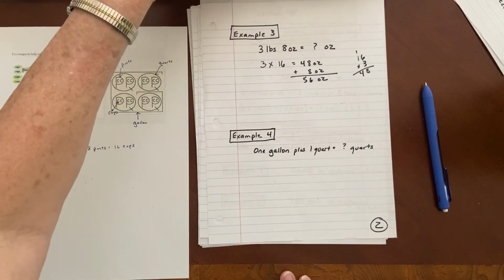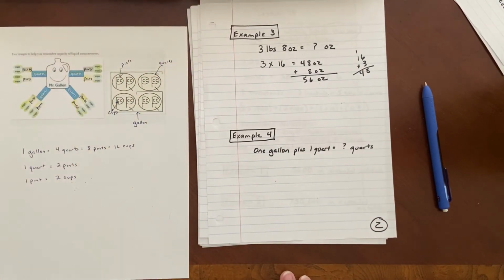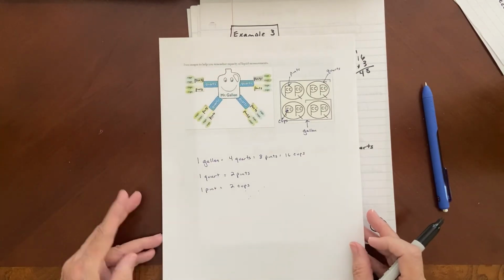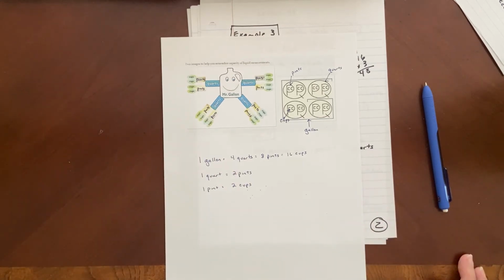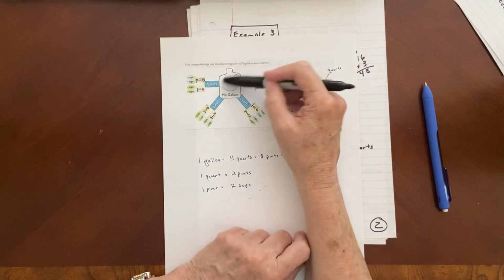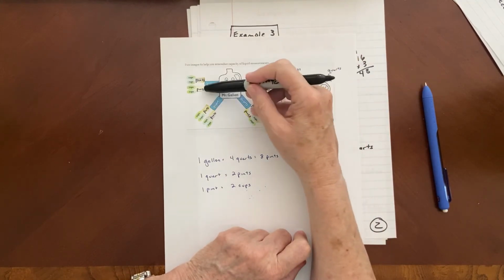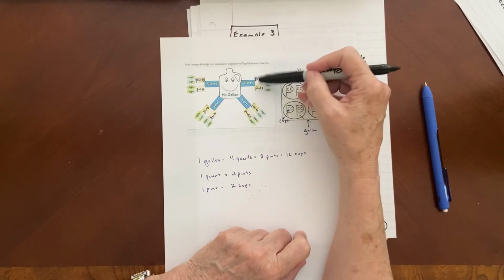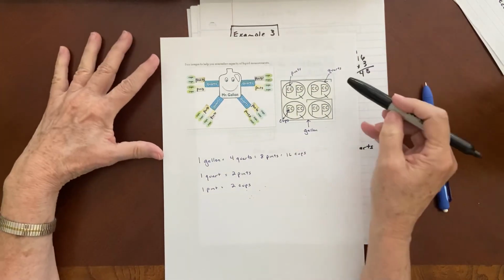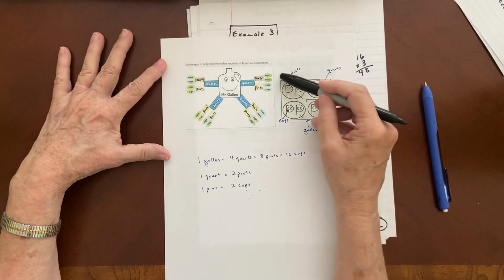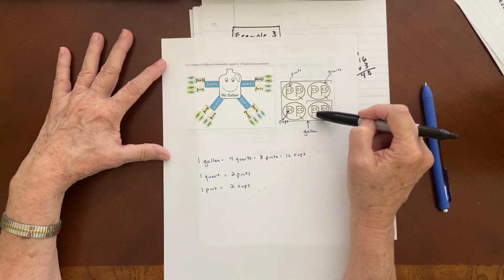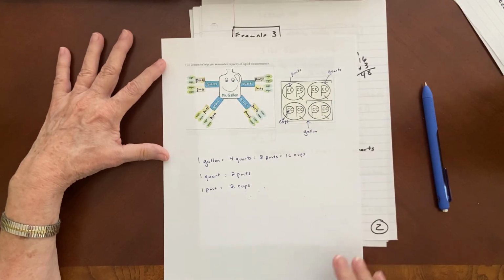Example 4 is a capacity problem. So I have this nifty little drawing, and you've probably seen something like it before, but this is Mr. Gallon, and Mr. Gallon has 4 quarts. So 4 quarts equals 1 gallon. There's also pints and cups, and we'll get to that a little bit later. This is another way to draw it. So there's a big gallon sign outside, then there's 4 quarts in that gallon. And then you can do the pints and the cups too.